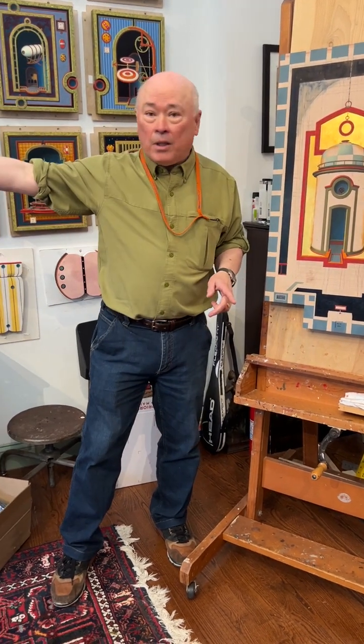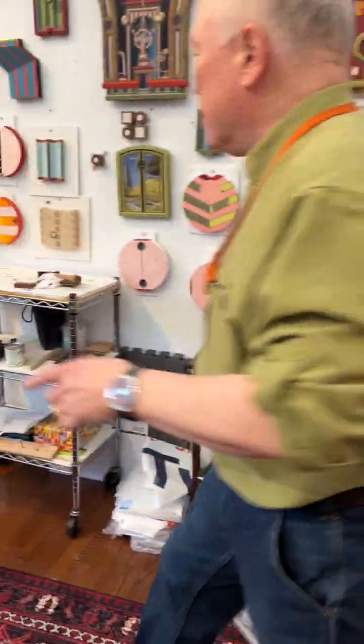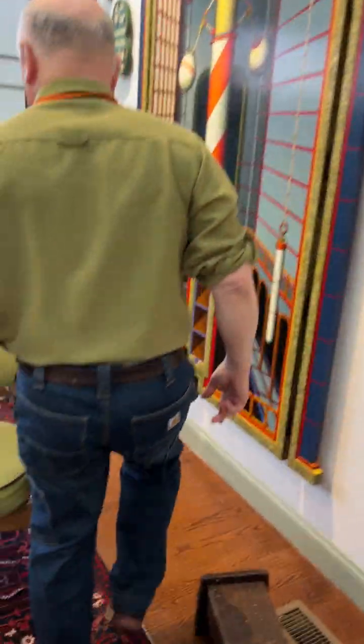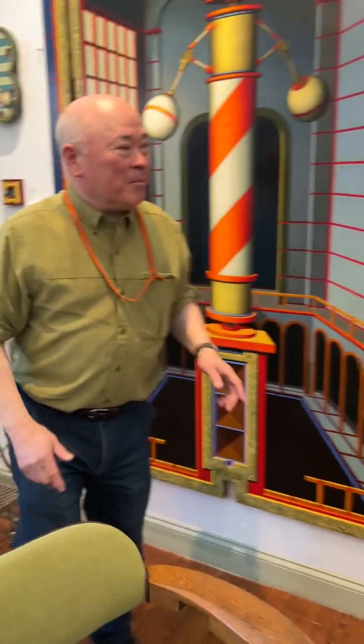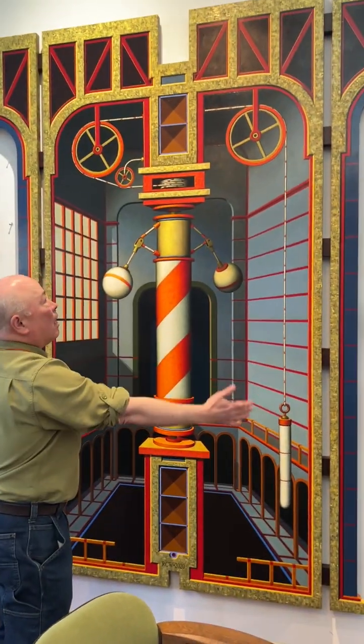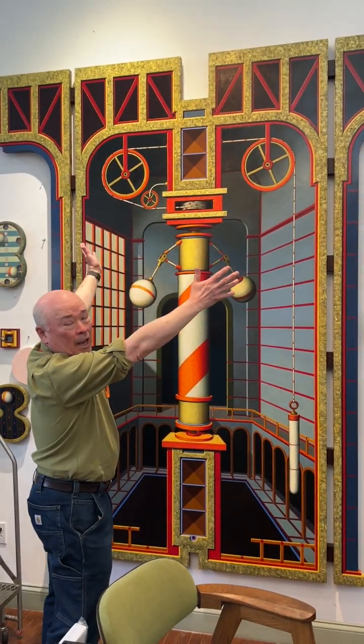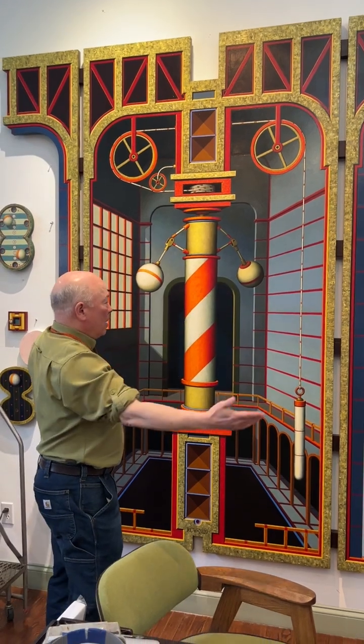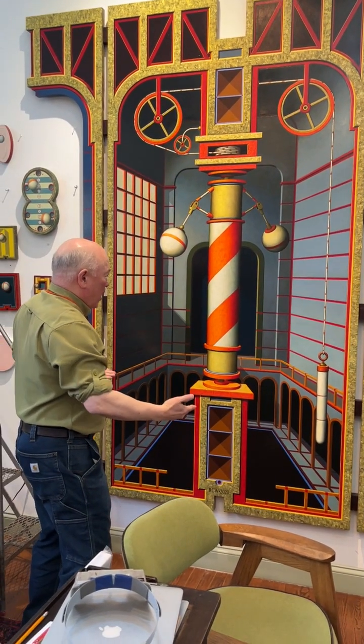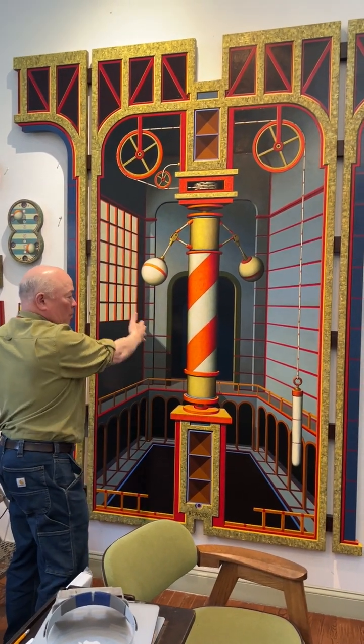Would you like to come over to this painting? Sure. Okay. As you can see, a little messy here, I'm sorry. This is obviously this big wooden heavy panel. But then as you work into it, you actually go into this deep space with the light.